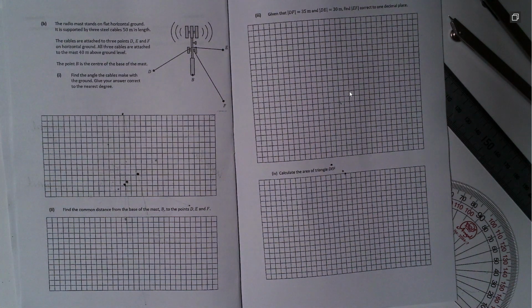Okay, so a radio mast stands on a flat horizontal ground and is supported by 3 steel cables 50 meters in length. Okay, now the cables are attached to 3 points D, E and F on horizontal ground. All 3 cables are attached to the mast 40 meters above ground level.